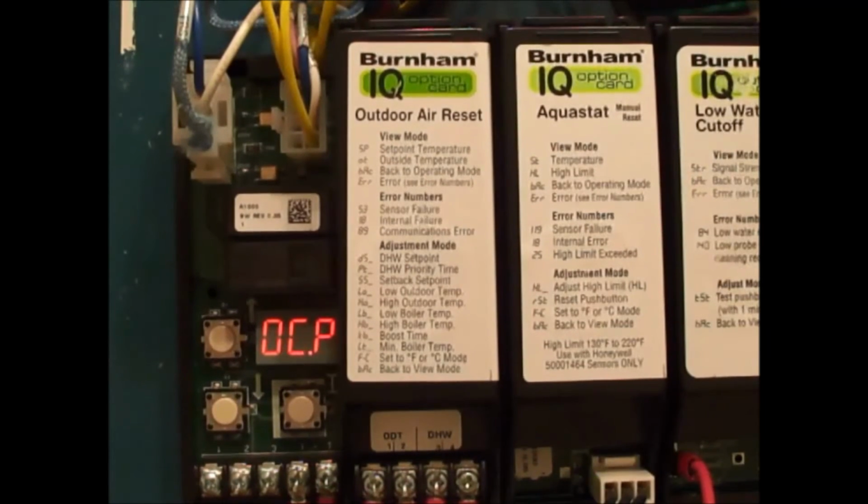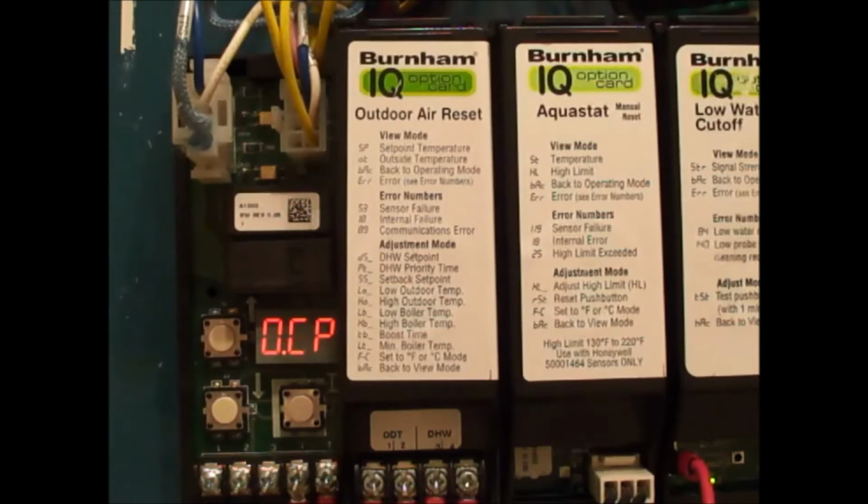In this segment discussing the US Boiler IQ control system and the OCP optional control panel, the question comes up: what if a card does fail and you don't have a card to replace it with? Would you be left without heat? The answer is no, you would not.